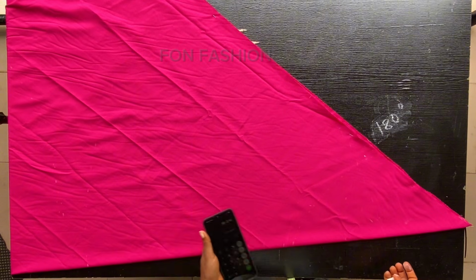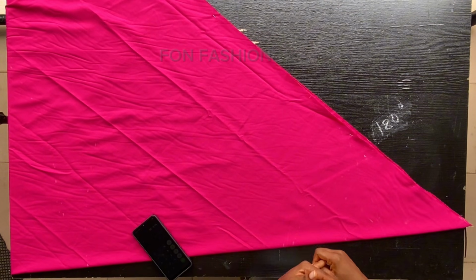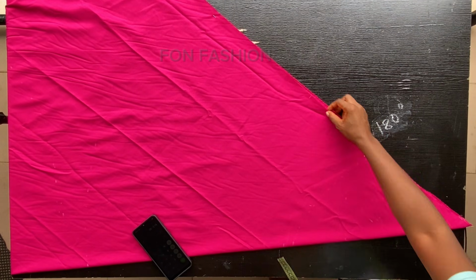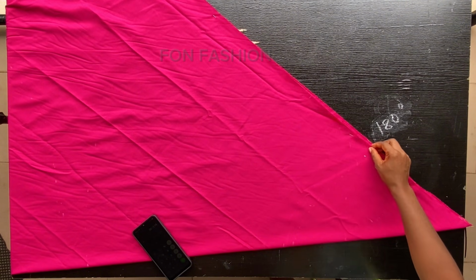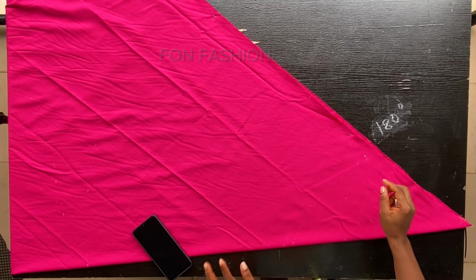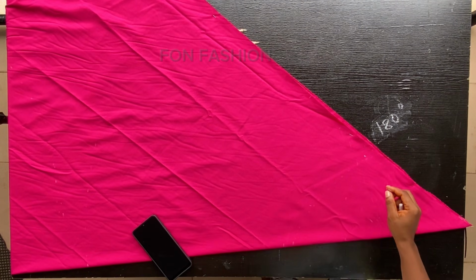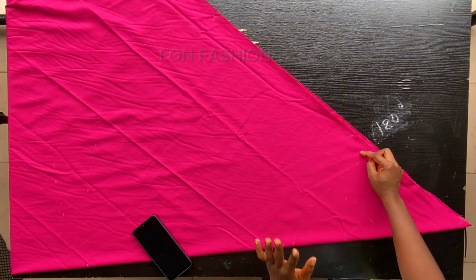So what I'm going to do now is to add 2 inches to my bust circumference. You can add up to 4 inches depending on how much allowance you want for the side. That is the side seam allowance. I want just ½ inch side seam allowance, that is why I am adding just 2 inches. If you need 1 inch side seam allowance, you should add up to 4 inches to your bust circumference.